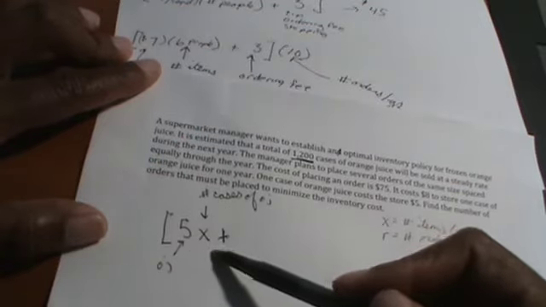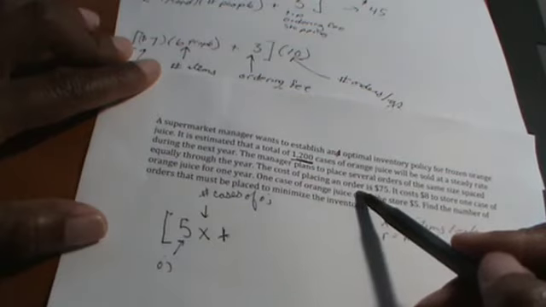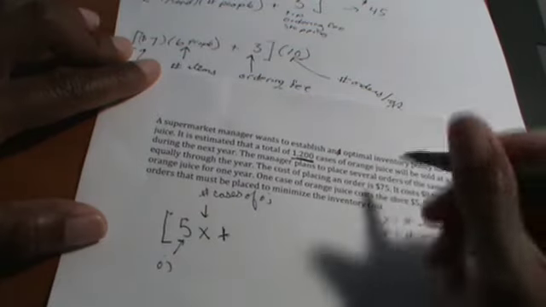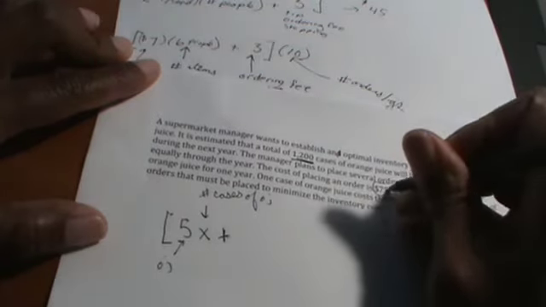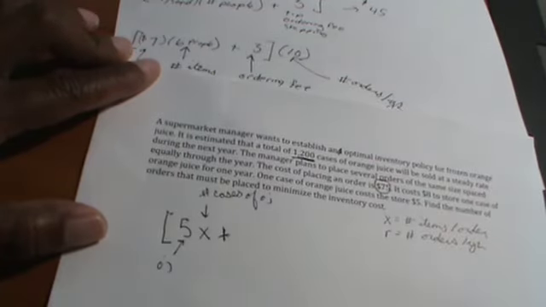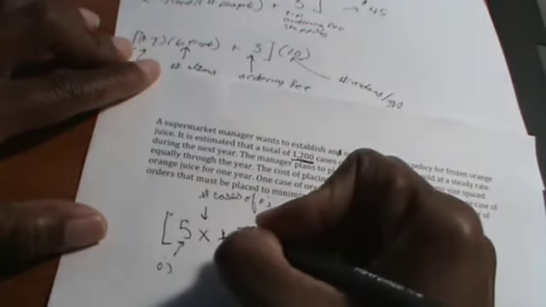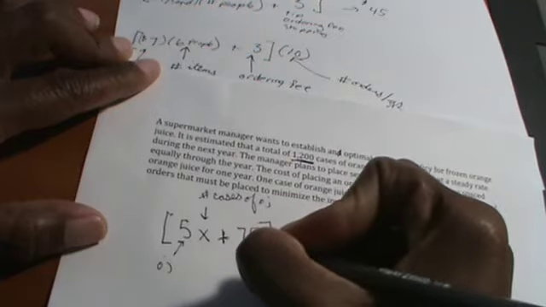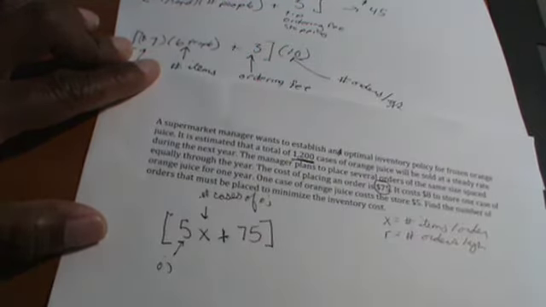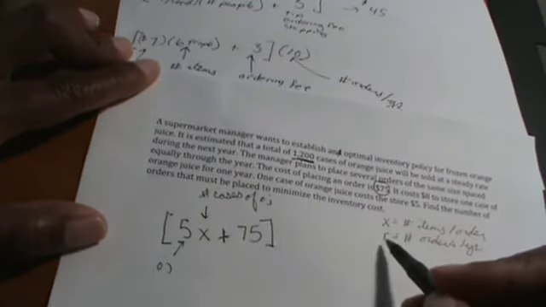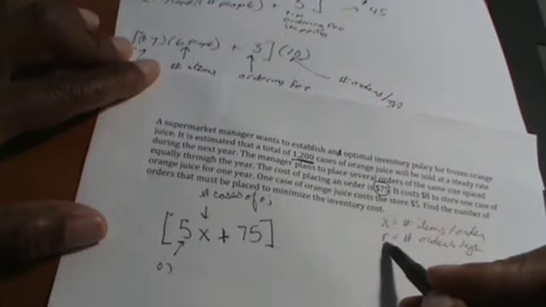And then let's see, it says right here, if I want to place the order, I've got to give them $75. So this is the same thing as a tip, right? You're giving them a certain amount just for bringing it to you, plus 75. And I'm going to multiply all of this, just like I did here, by the number of orders that I have a year.